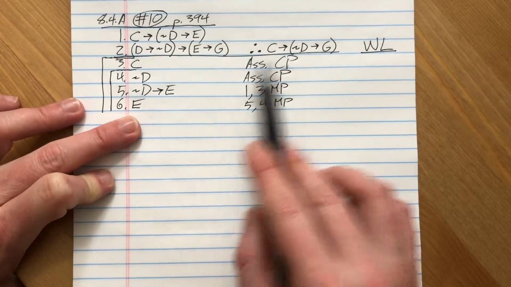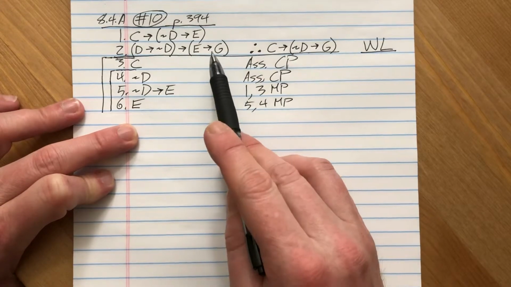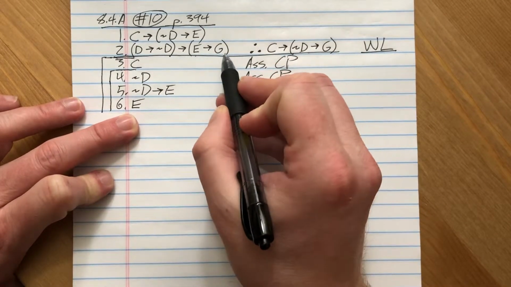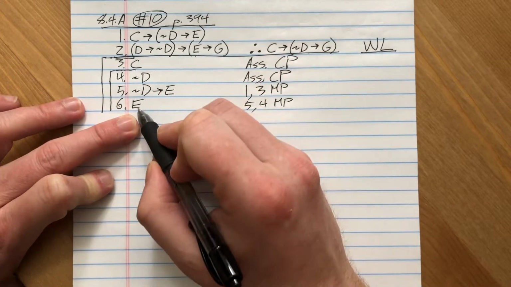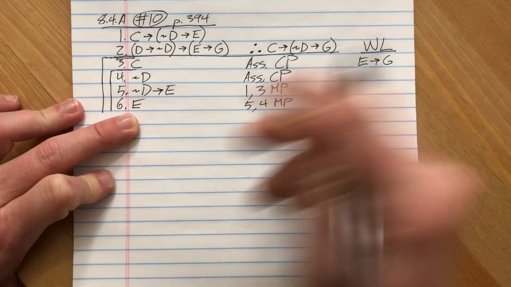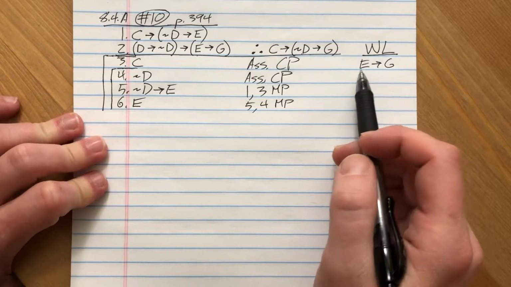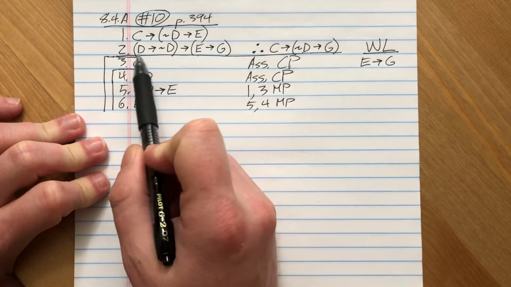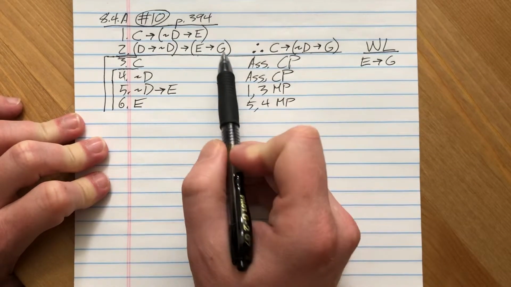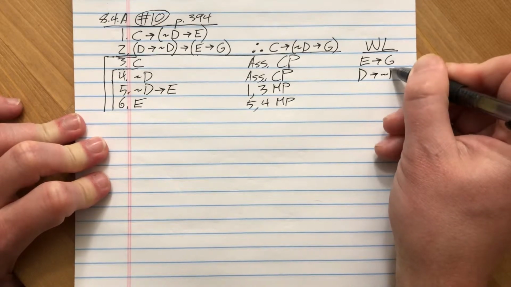Now what are we going to do? We're trying to get G at the bottom of this inner box. It'd be nice if we had if E then G, right? Because we have E, so we can do modus ponens with that. Is there any way we could get if E then G? Well, if we had this, we could do modus ponens with 2 to get if E then G. So we could write that on our wish list. If D, then not D.